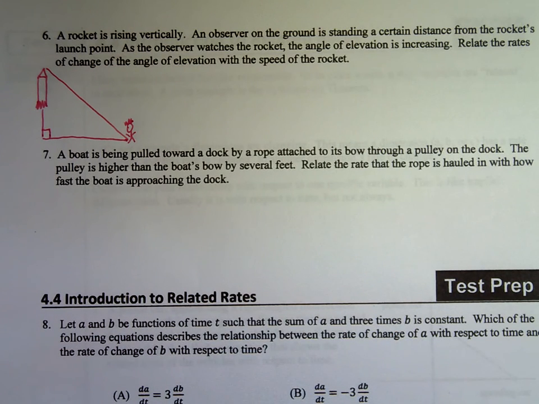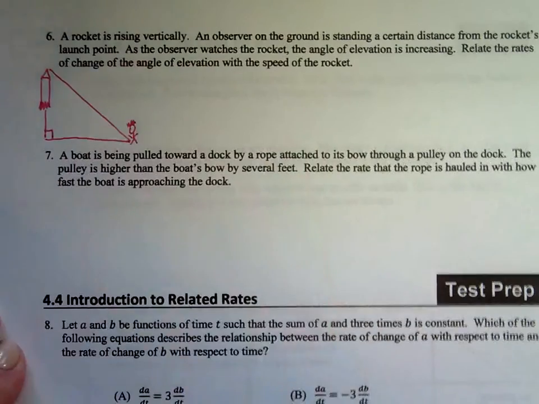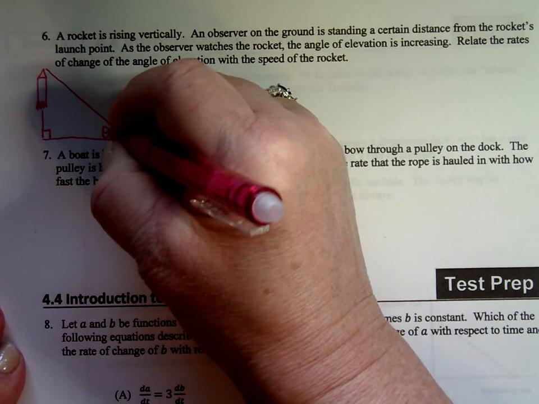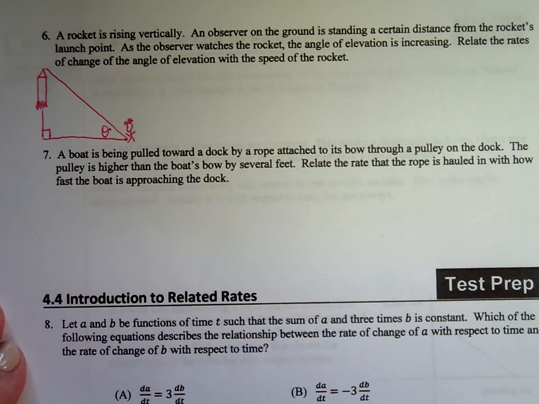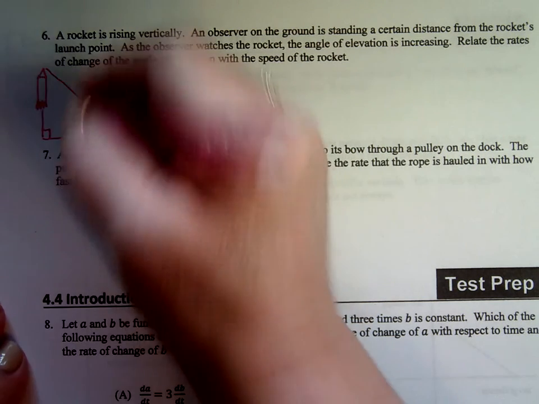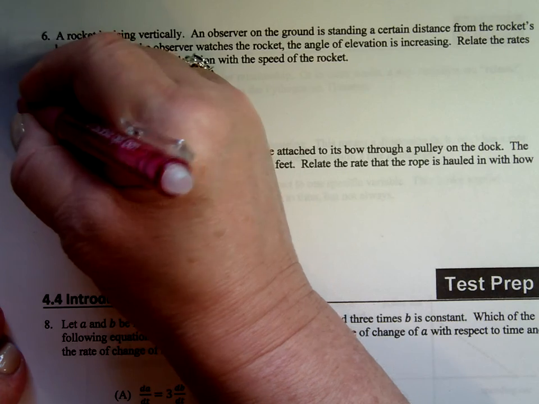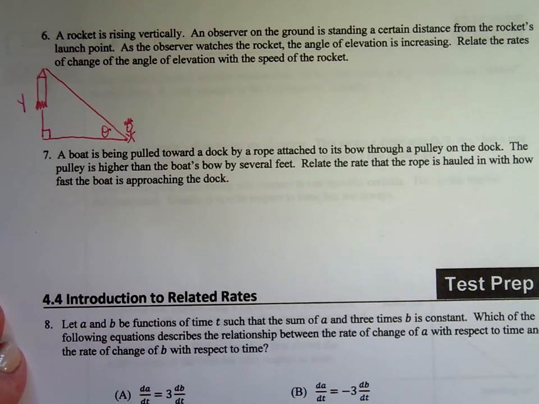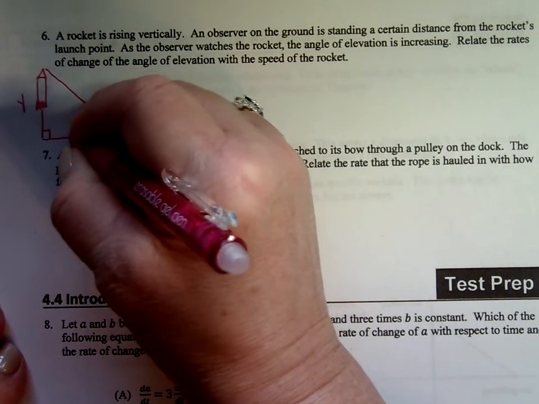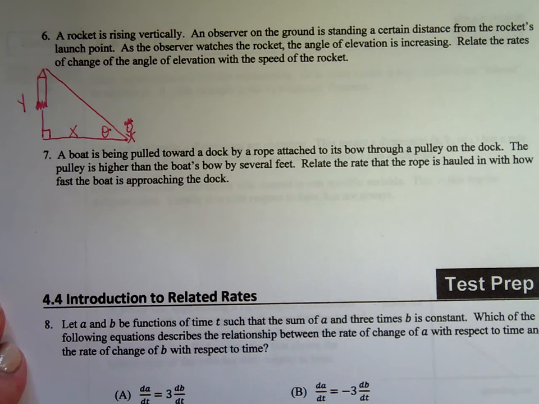This one's not going to be a Pythagorean theorem one, though, because they want to know how the angle of elevation is changing. Well, the angle of elevation is the angle when you're looking up at something. That's this one down here. This is your angle of elevation. And so I'm thinking, well, if I can't use Pythagorean theorem, then what can I use? I'm relating the rates of the height of this rocket, which I'm going to call y because that's a vertical value, and this guy is standing over here x feet away, or a certain distance away, whatever it is.